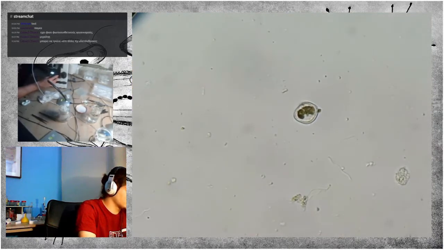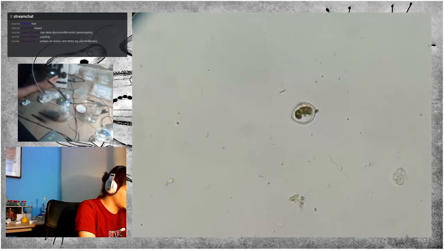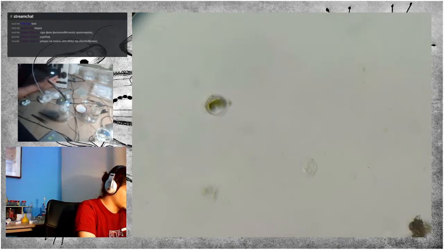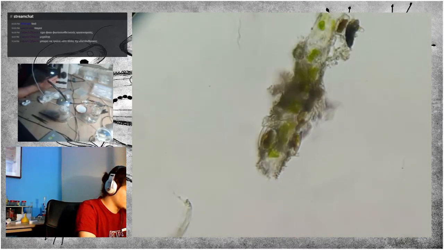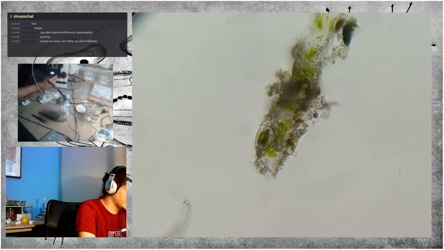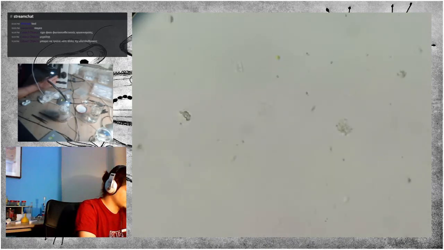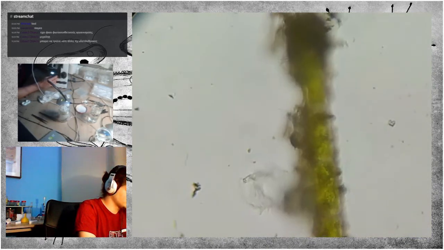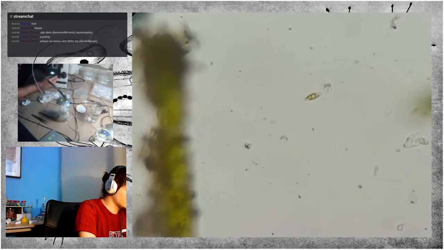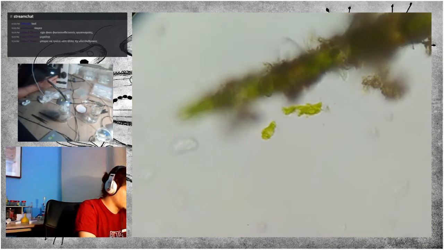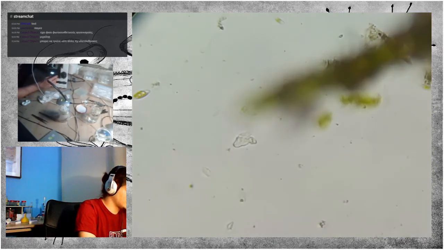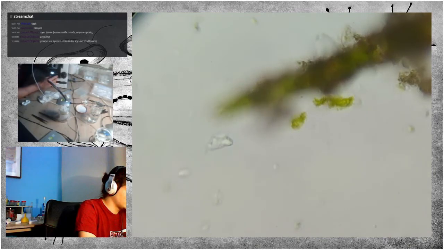Here's another diatom. Let me focus a bit better now. Nope. There we go. Here's a piece of filamentous algae with diatoms again. This could be the Diuclina. I'm not sure though.